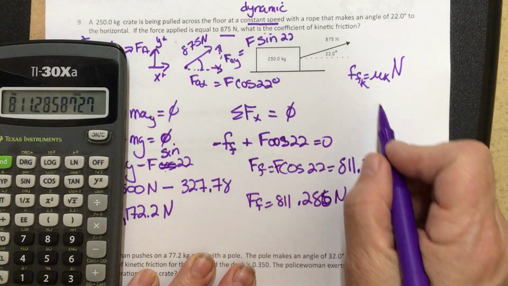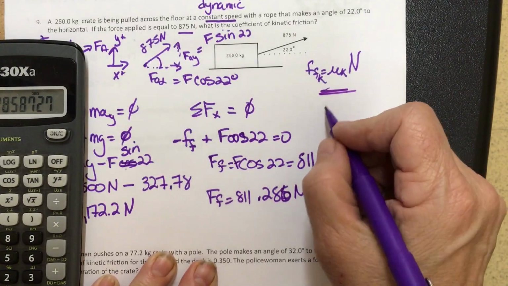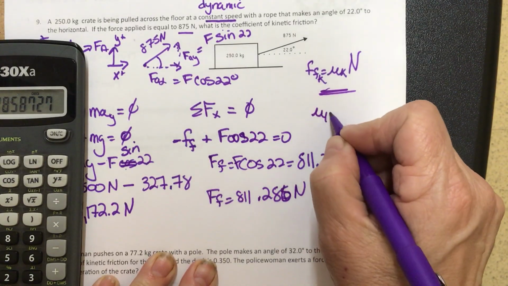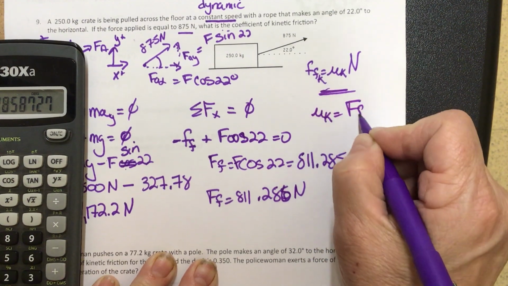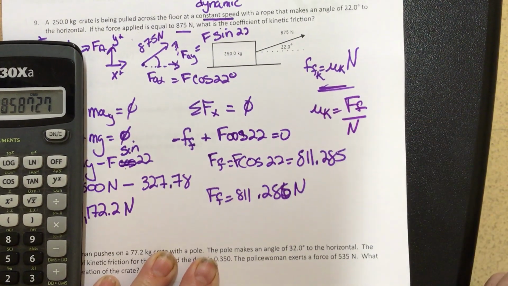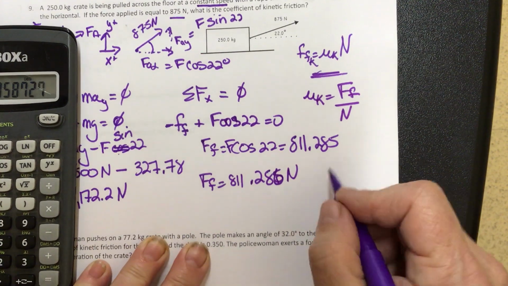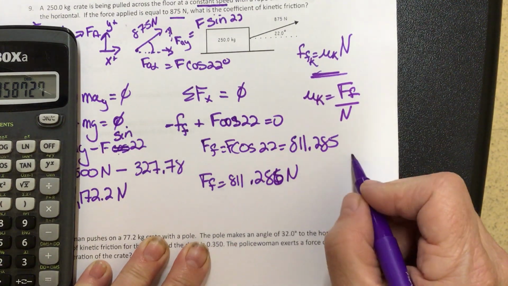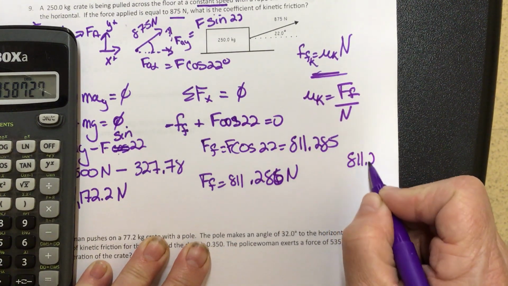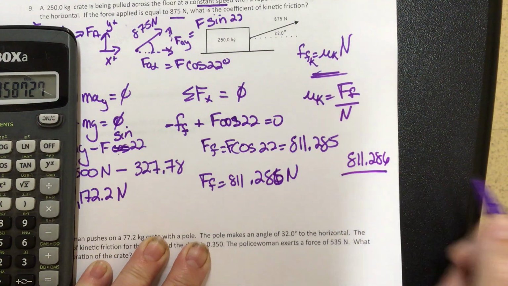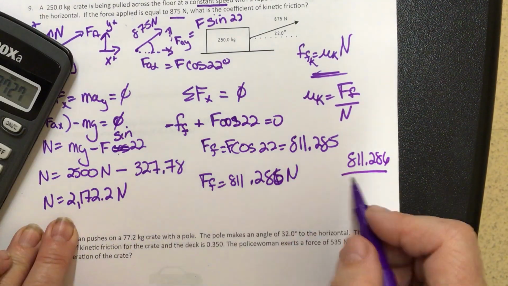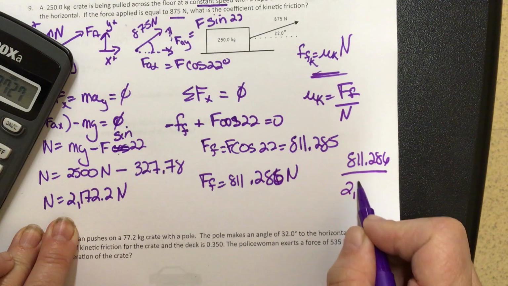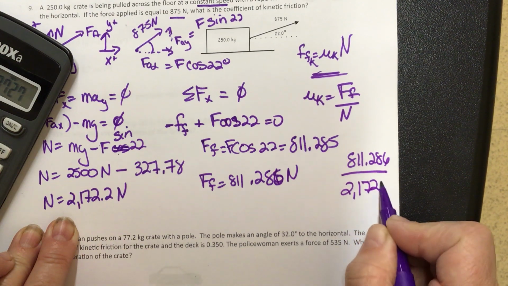And we're trying to figure out the coefficient of friction. Then we want to rearrange this formula for mu. So mu kinetic equals the force of friction divided by the normal force, yes? All right, and the force of friction, well, we said that's 811.286 divided by the normal force, which we have over here at 2,172.2.